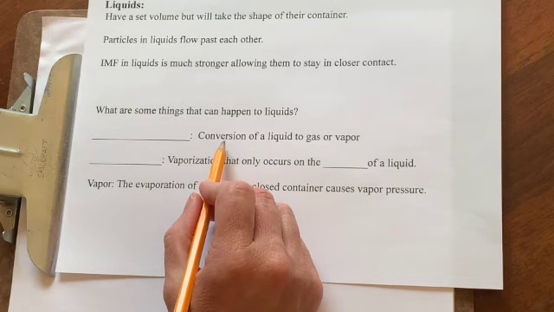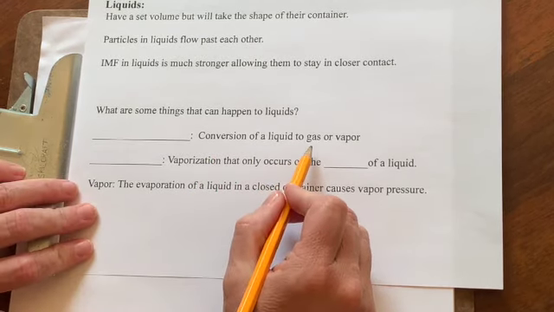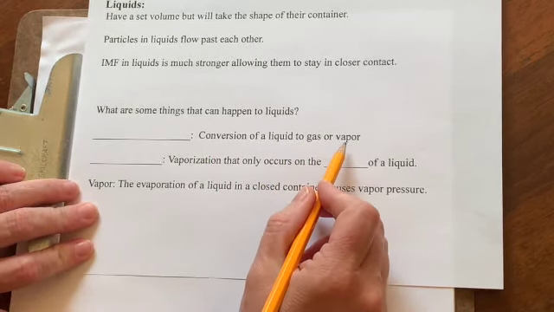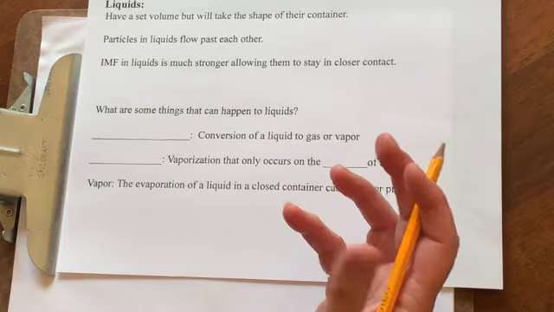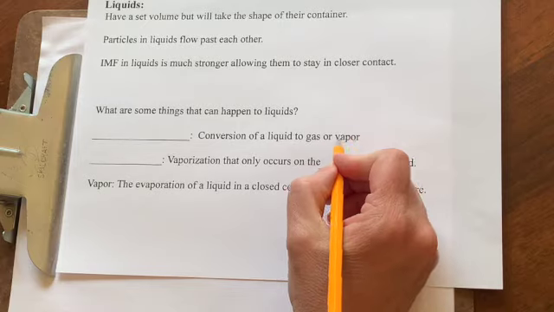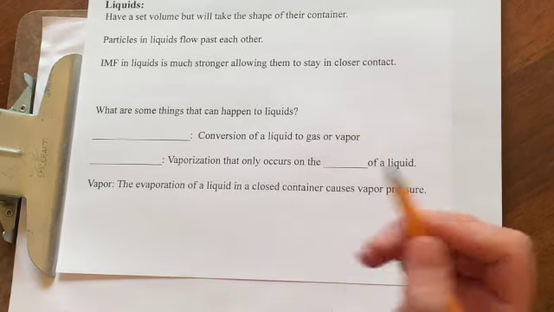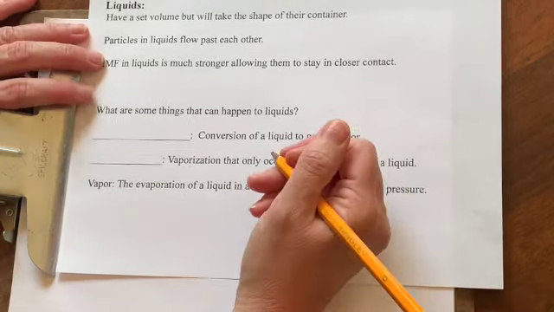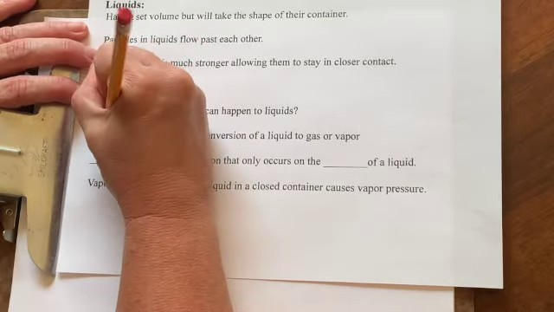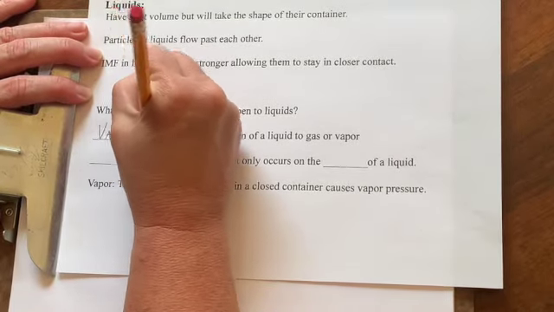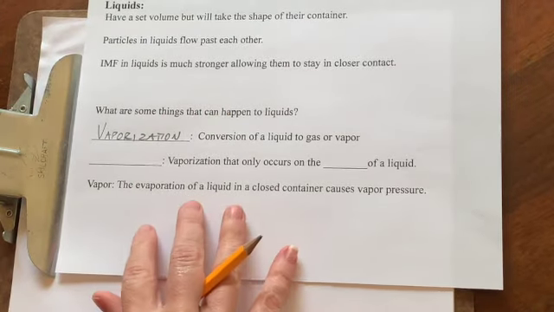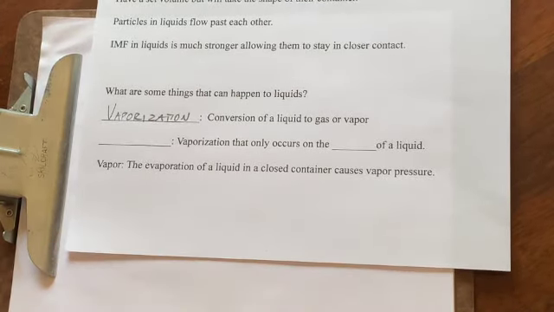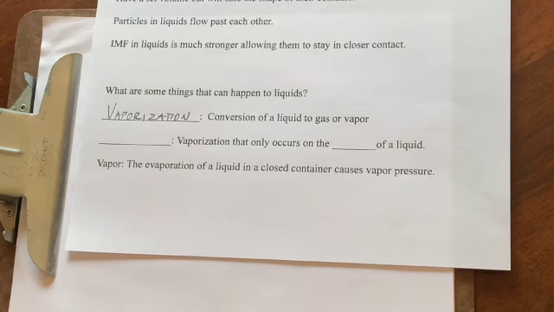Well, when you convert a liquid to a gas, otherwise known as vapor, if something is typically a liquid at room temperature and we've turned it into a gas, we usually refer to it as vapor, like water vapor. But that is called vaporization, and that makes sense. Vaporization is a broad term, and it's simply turning a liquid into a gas.